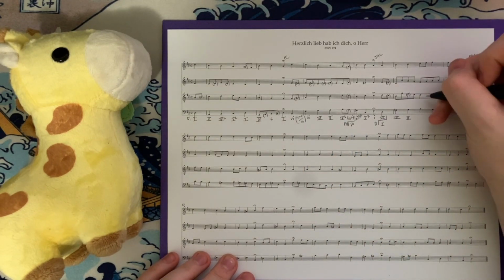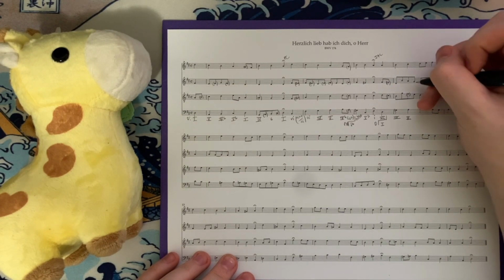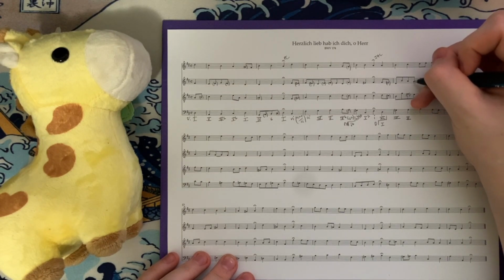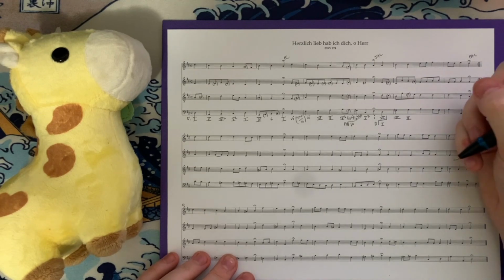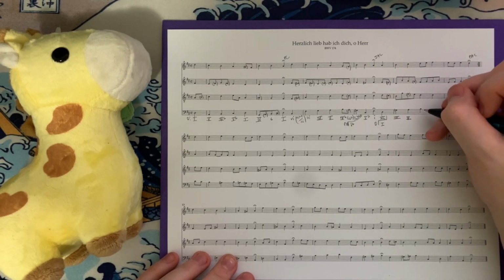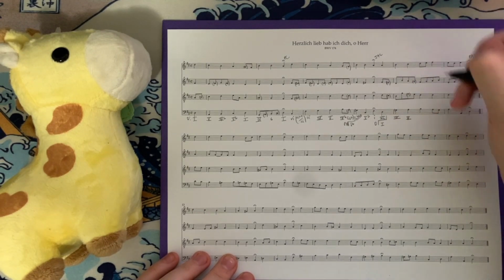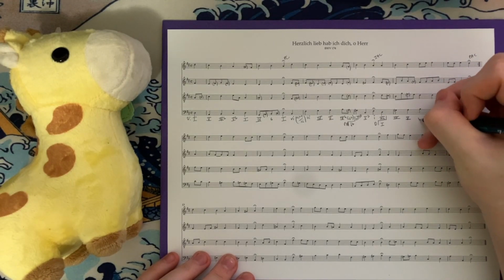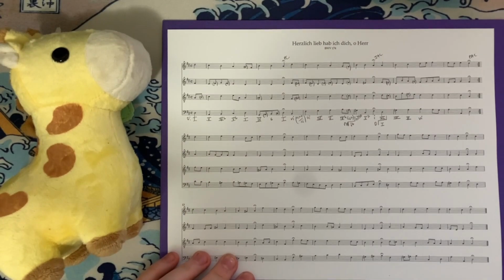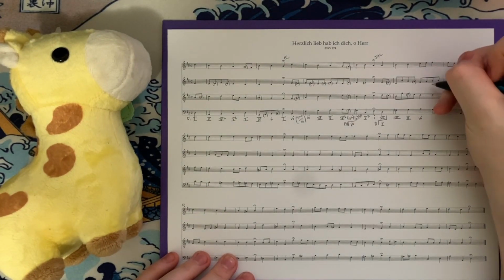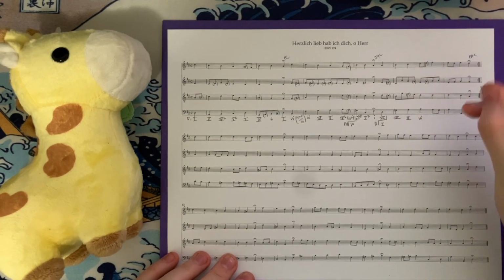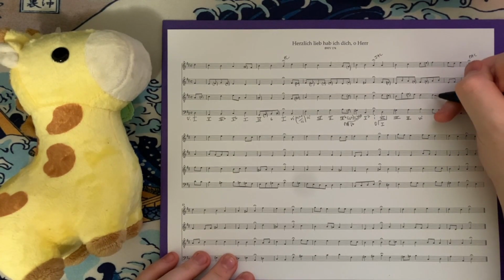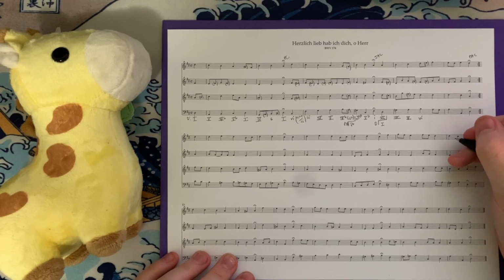And then we have B, D, is that G? That G is a non-chord tone. It would turn it into a 7 chord, but it's just a passing 7th. B, D, F sharp, and D. That would be a root position B minor triad. So that would be 6 in the key of D major. And then we have some more passing tones in the upper voices. A, D, A, and F sharp.